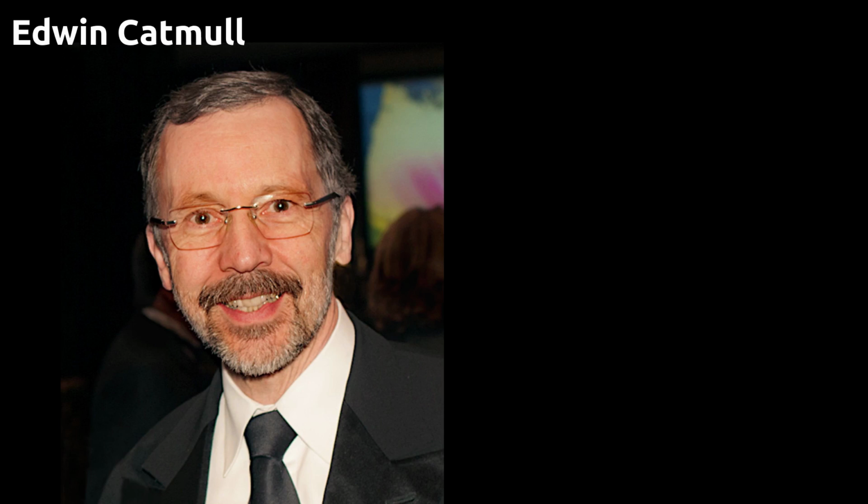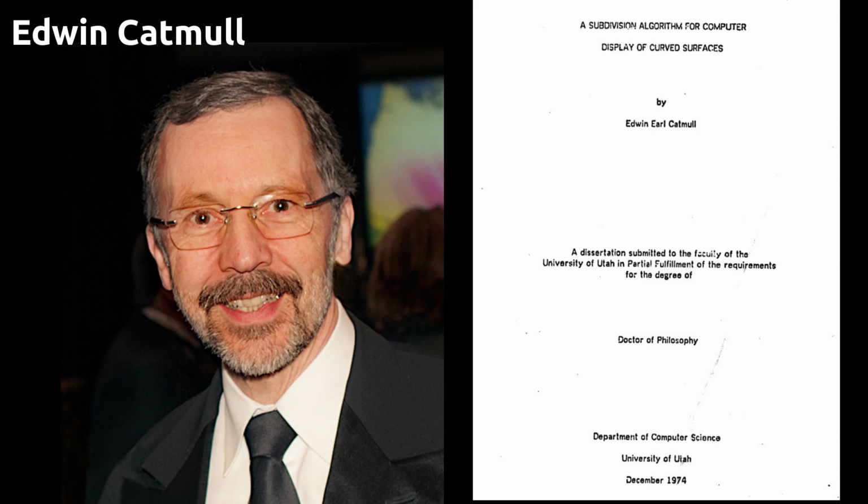Seriously, the technique was invented by Edwin Catmull in a well-known paper from 1974. By the way, this guy went on to co-found Pixar. That's interesting. Back to texture mapping.